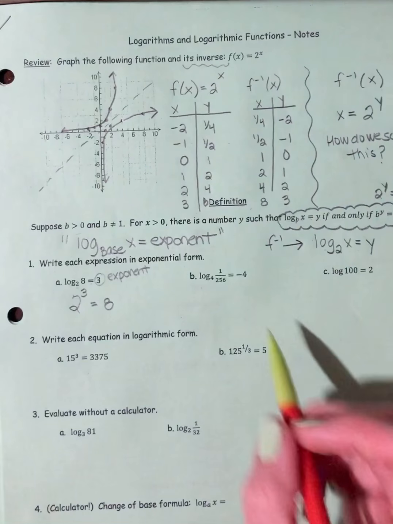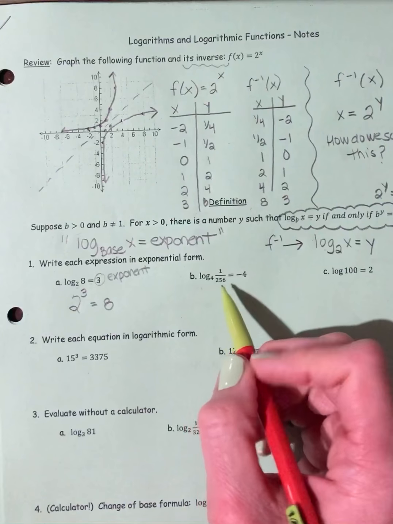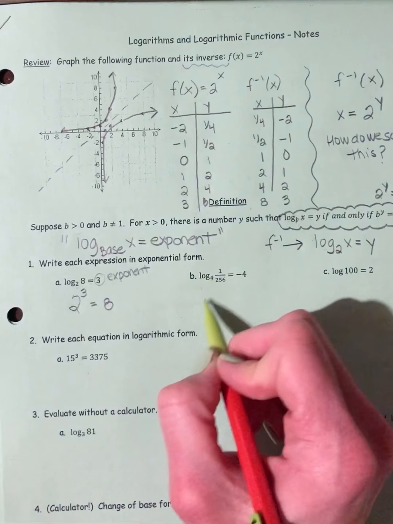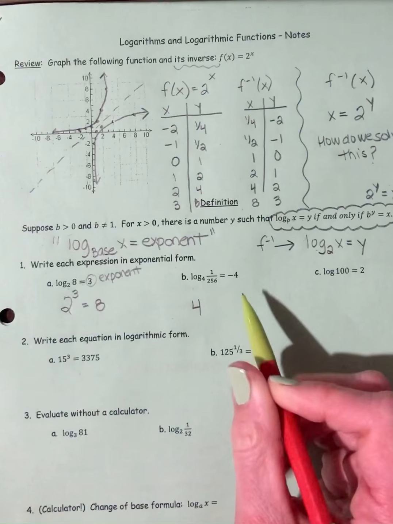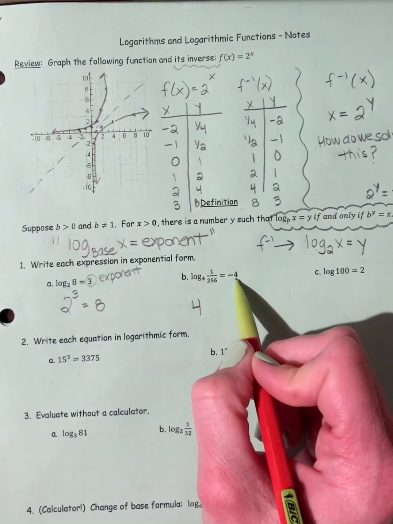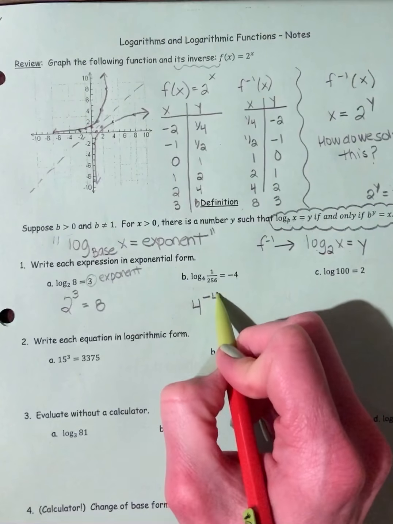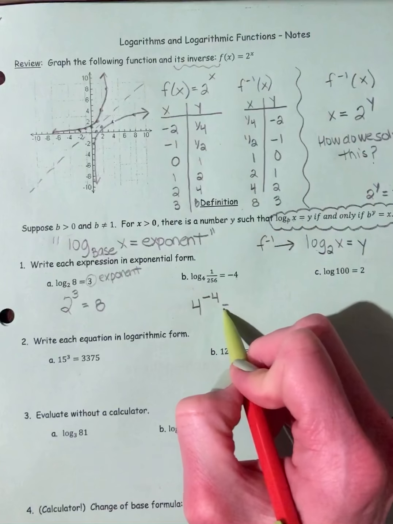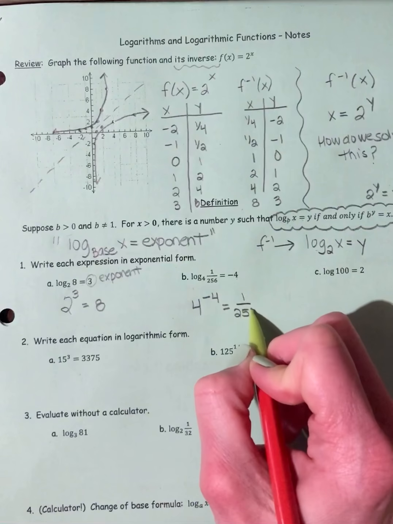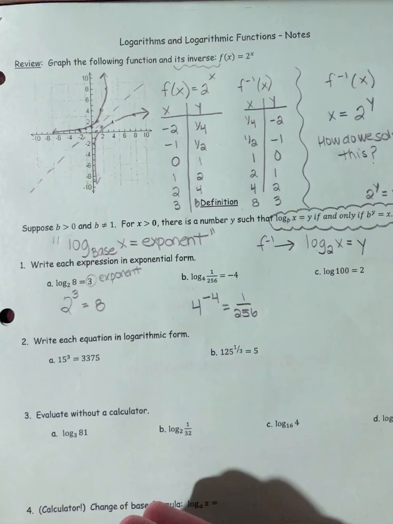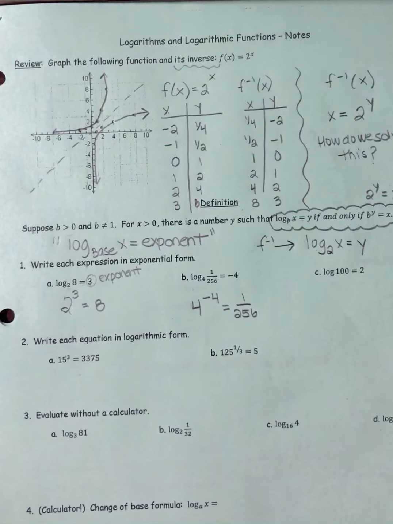Okay. Let's try part B. Log base b, so 4 is my base. My exponent is this -4. So 4 to the -4th equals 1 over 256. Again, another true statement because 1 over 4 to the 4th power is 1 over 256.